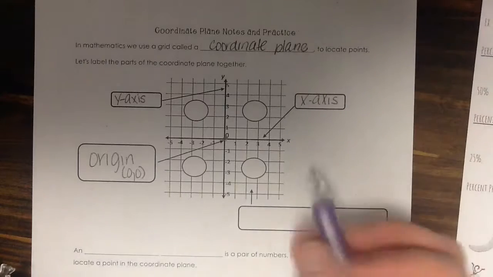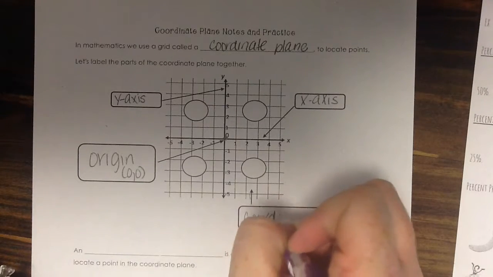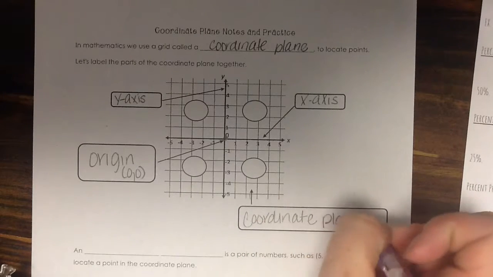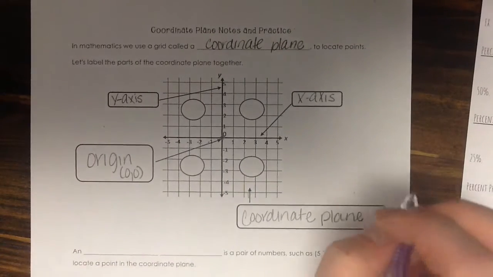Now, I'm just going to say that's the coordinate plane. We're going to say coordinate plane. I don't use the grid really. I use the coordinate plane. Okay, so it's kind of similar there.